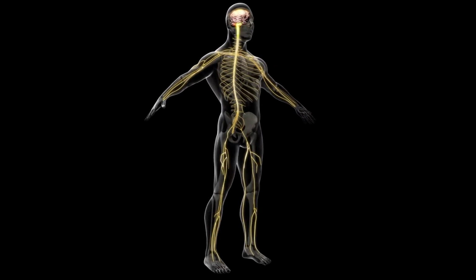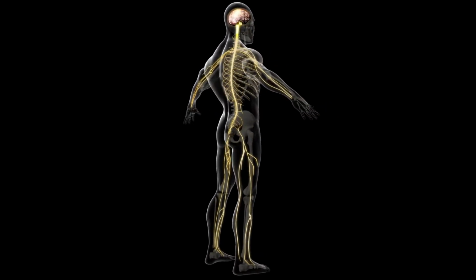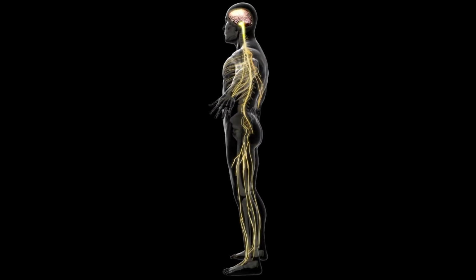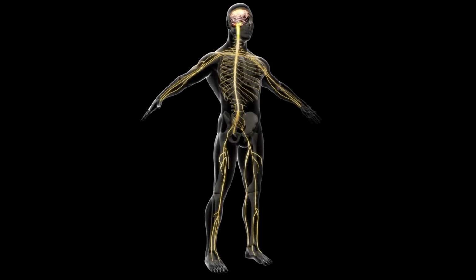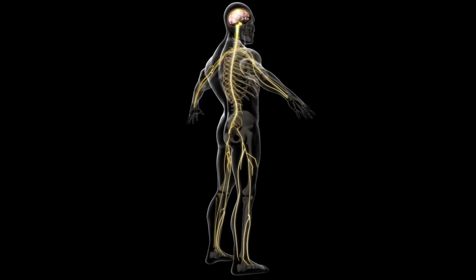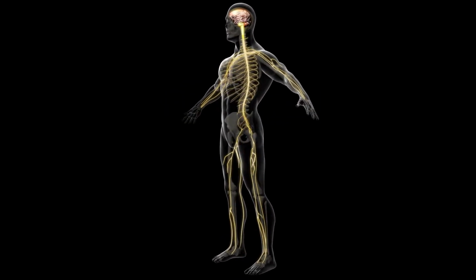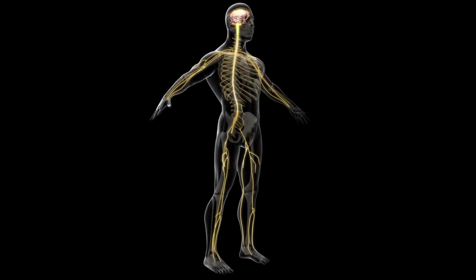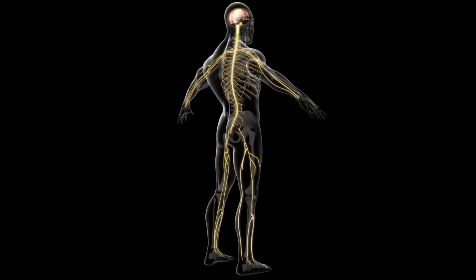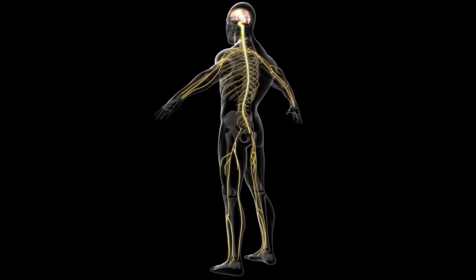The somatic nervous system. The somatic system is the part of the nervous system responsible for carrying sensory and motor information to and from the central nervous system. The somatic system is responsible for transmitting sensory information as well as for controlling voluntary movement. This system contains two major types of neurons.